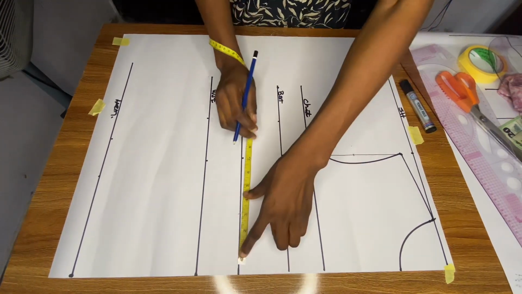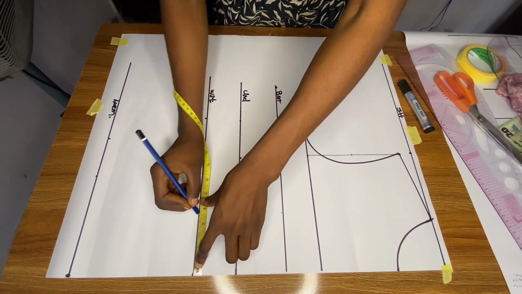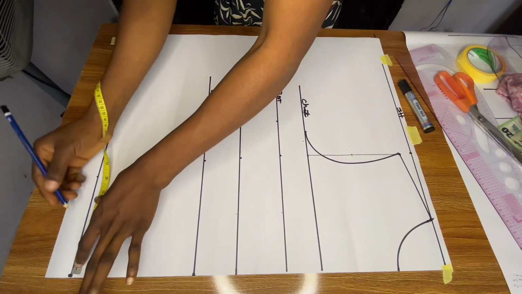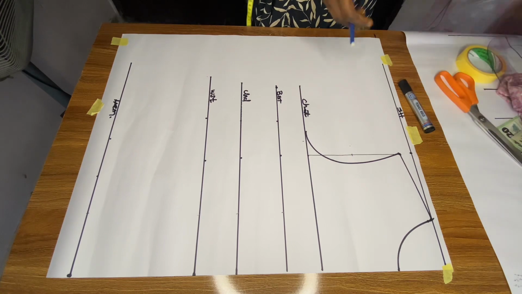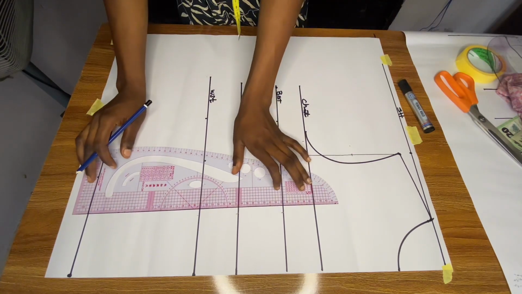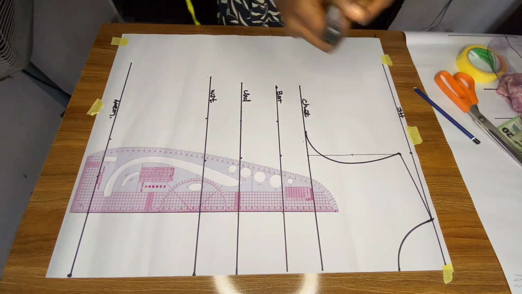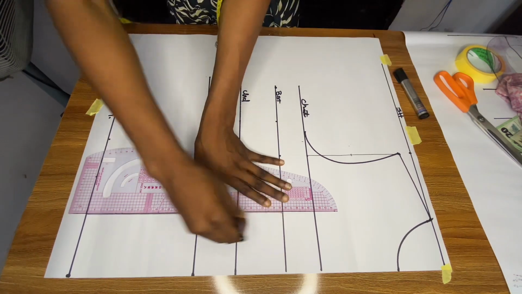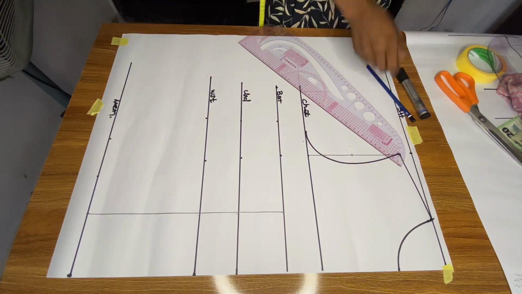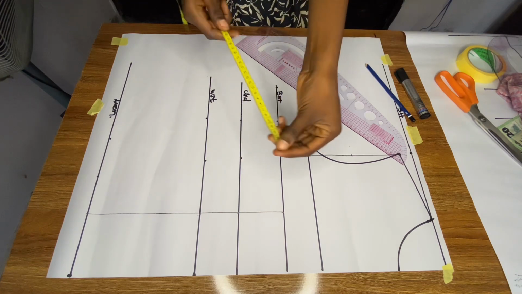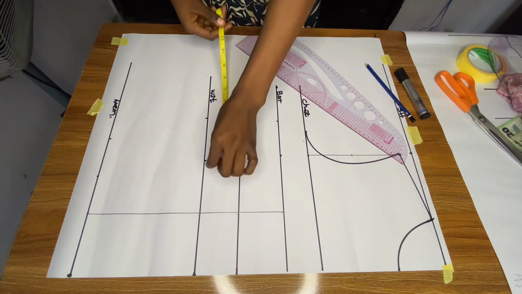So I'll be marking 3.5 here, 3.5 right here, and 3.5 on the waistline, 3.5 as well on the M line. So now we'll draw across. We'll draw a straight line across. We'll draw down a straight line. So this is it. Mind you, as I said earlier, the intake is always taken on the waistline.